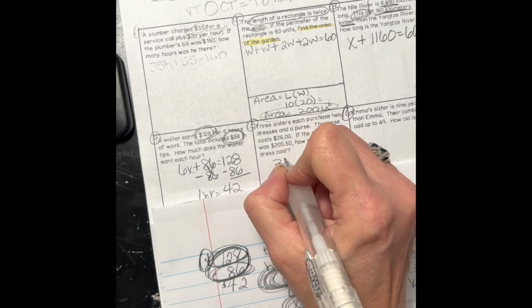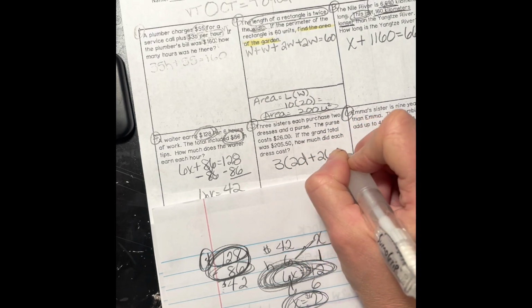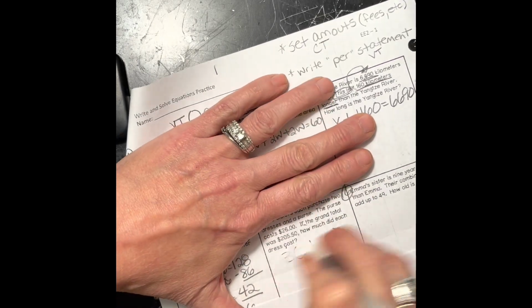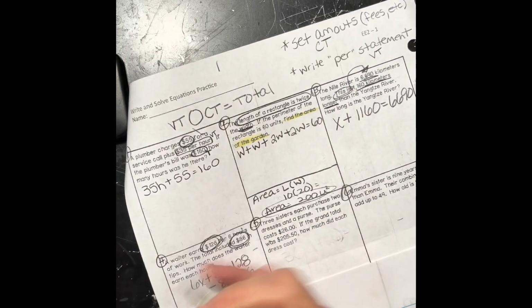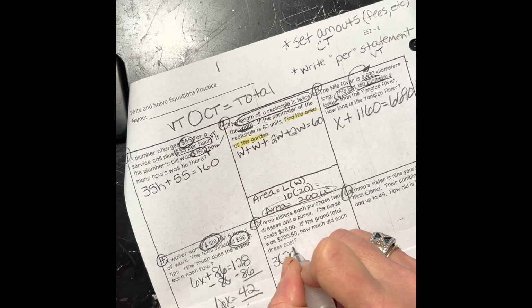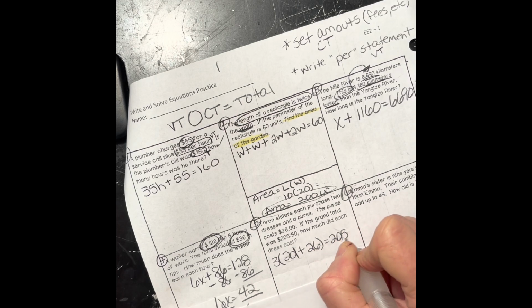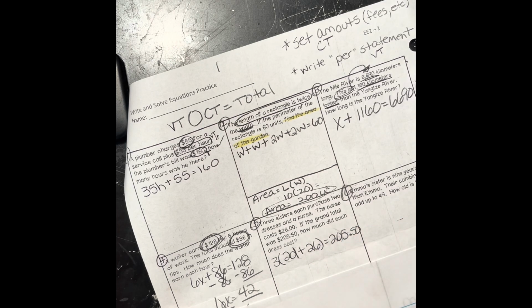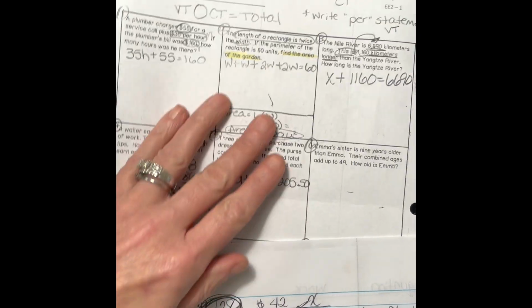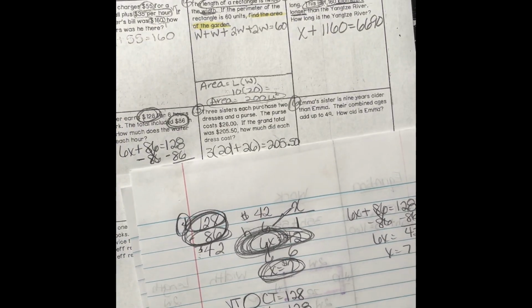So what we have here is 3 times the quantity of 2D plus 26 equals $205.50. Okay? Like I said, you're going to solve these, and then I'll go back and work them and put the answer key in for you to see the answers.